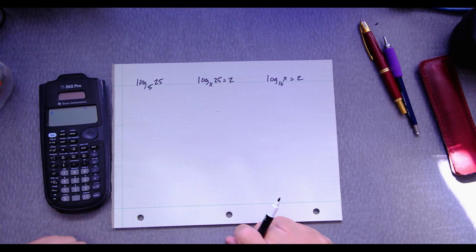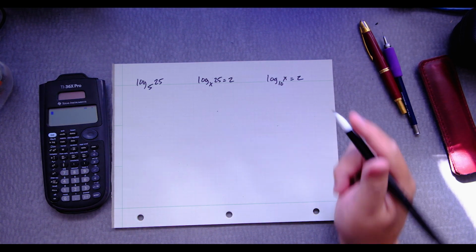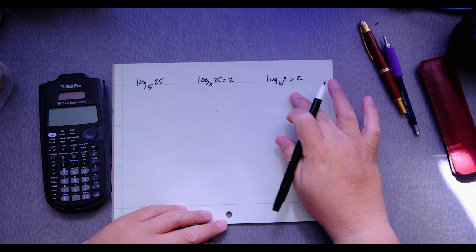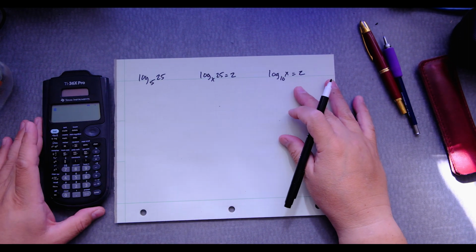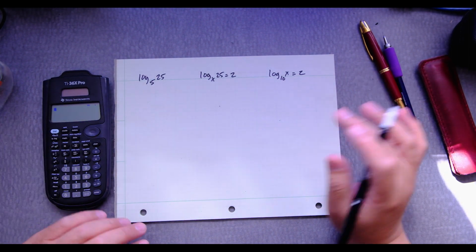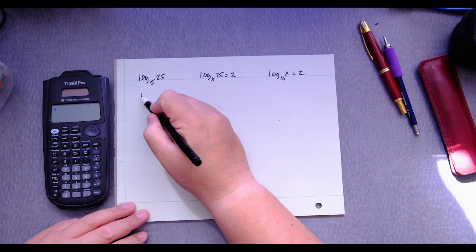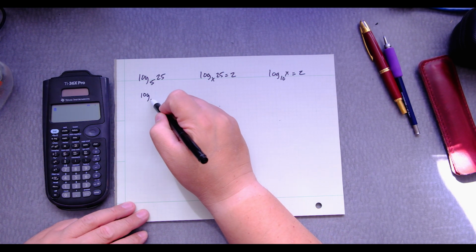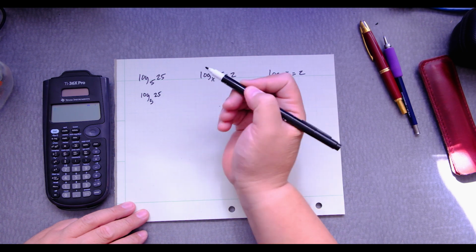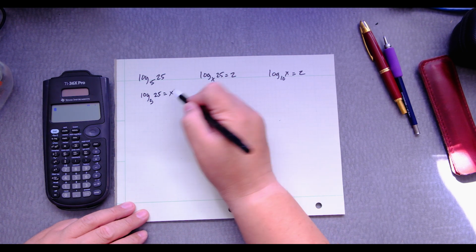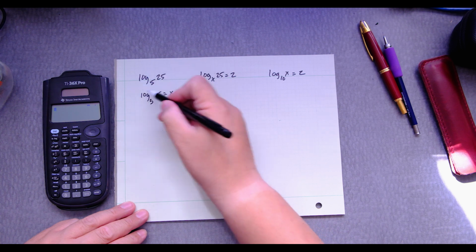In this video, we're going to do logs. These are three different problems, and we can approach them differently. So this one, what we want to do is take log base 5 of 25 and set it equal to x. So we can solve this problem.